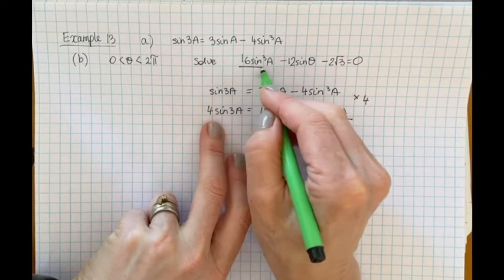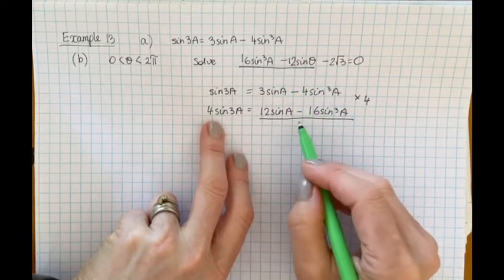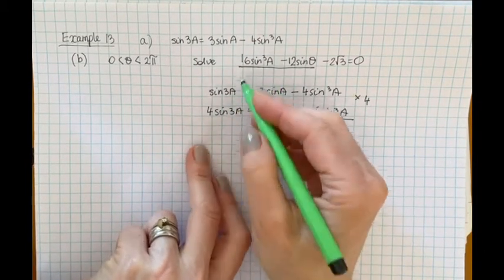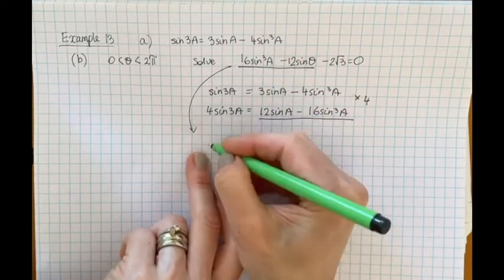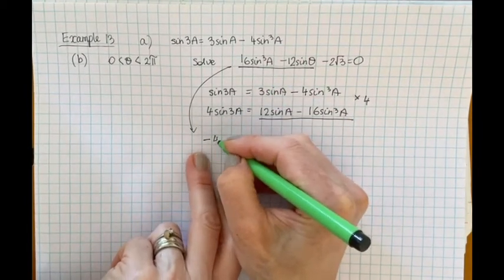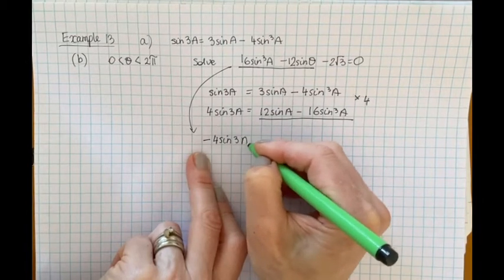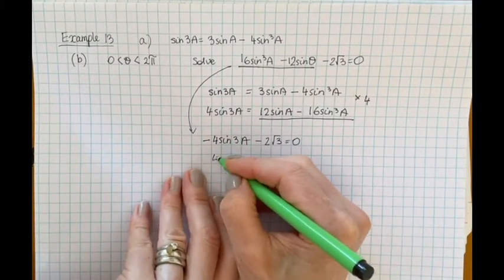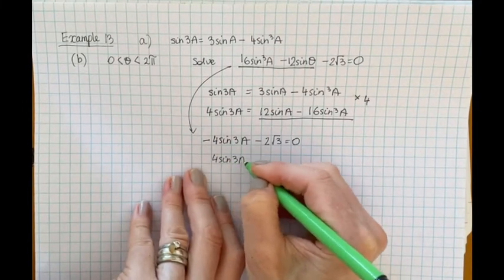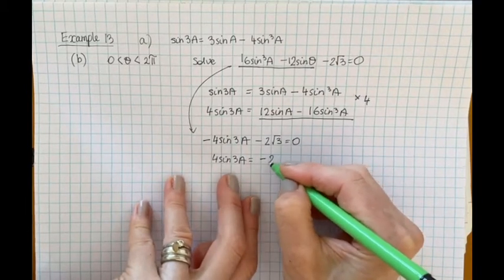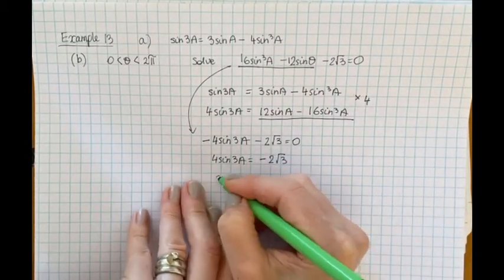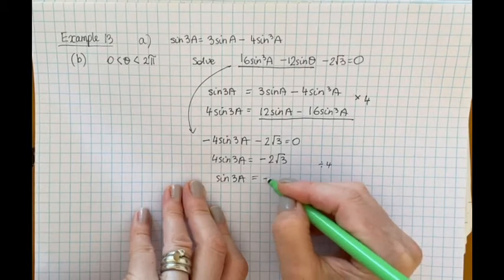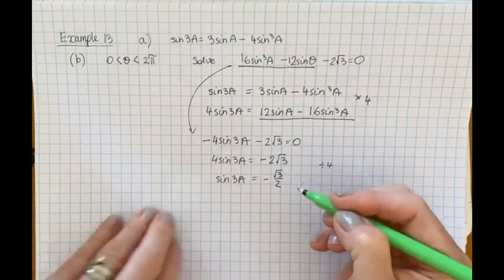In the equation, I've got 16 sine cubed A minus 12 sine A, so the opposite. So this could be replaced by minus 4 sine 3A. So I'm going to do that. That underlined part can be replaced with minus 4 sine 3A minus 2 root 3 is equal to 0. So 4 sine 3A is going to be equal to minus 2 root 3, giving me sine 3A to be, if you divide by 4, minus root 3 over 2. So that's a nice answer.